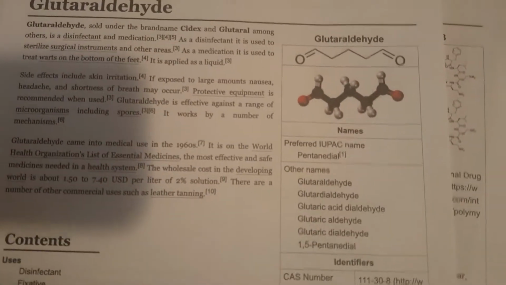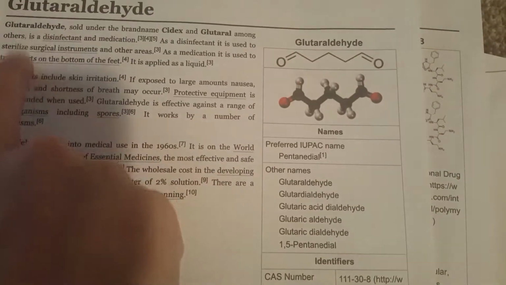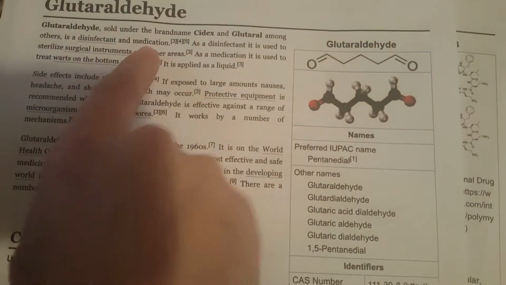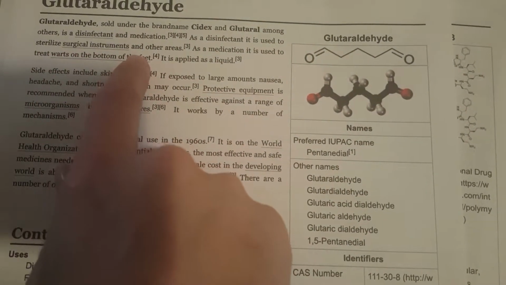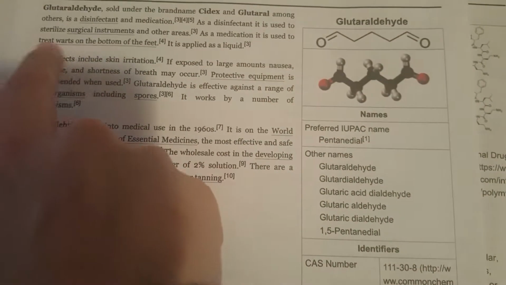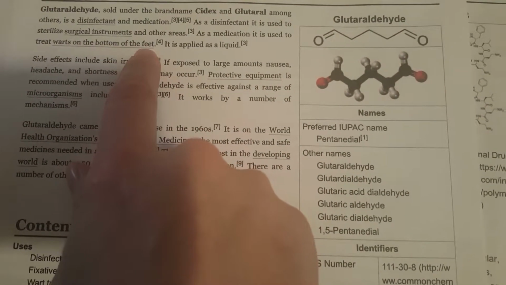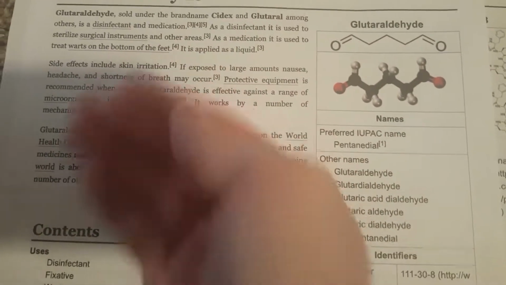Yeah. So, we got this glutaraldehyde, sold under the brand names Cidex and Glutarol, among others. It is a disinfectant and medication. As a disinfectant, it is used to sterilize surgical instruments and other areas. As a medication, it is used to treat warts on the bottom of the feet. Okay? I mean, why would you need to inject this into us? It makes no sense to me.